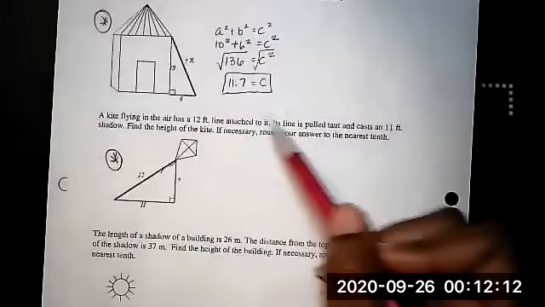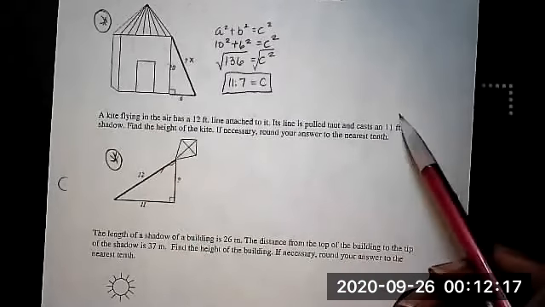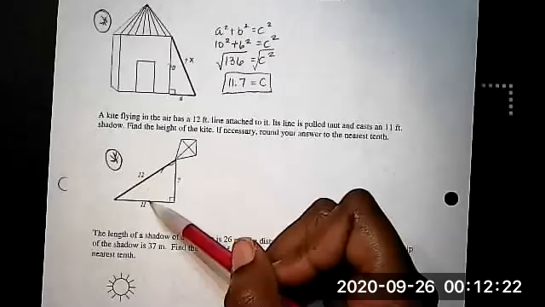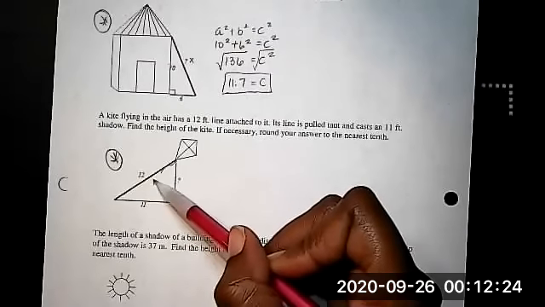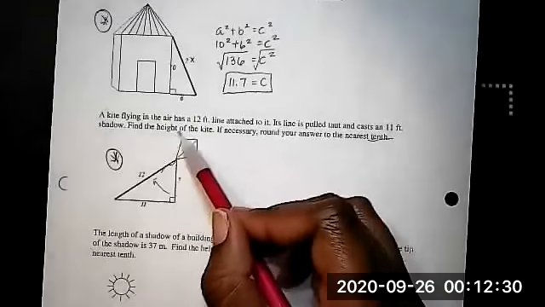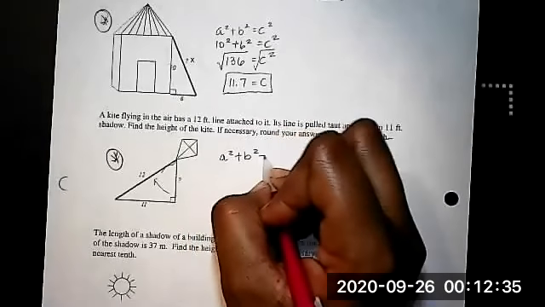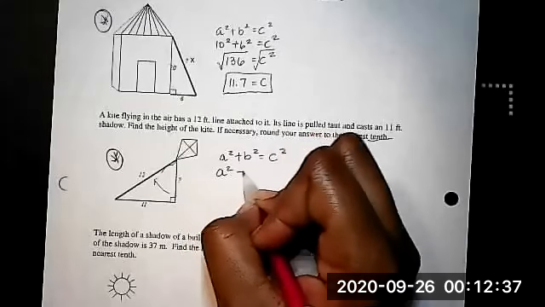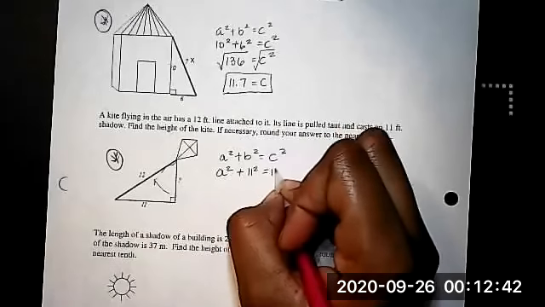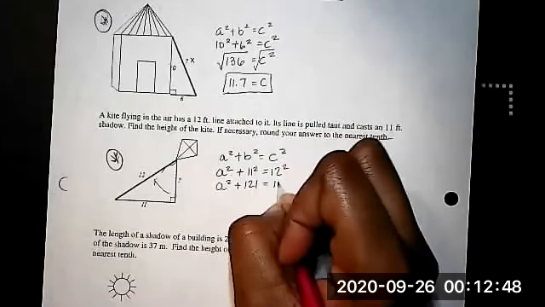It says a kite flying in the air has a 12-foot line attached to it. This line is pulled taut and it casts an 11-foot shadow. So it shows you right here basically what's going on. And of course, that's your hypotenuse, that's your c squared. If necessary, round to the nearest tenth. So find the height. Basically that's my x value. a squared plus b squared equals c squared. Let's say we don't know a, so a squared plus 11 squared equals 12 squared. So a squared plus 121 equals 144.